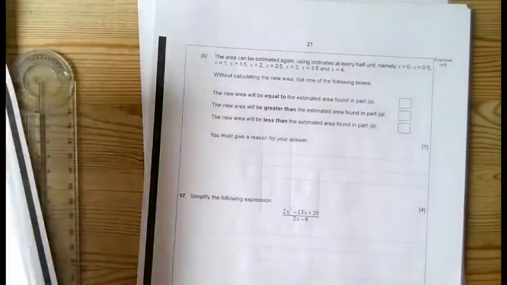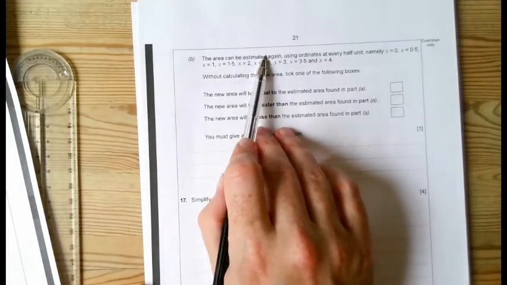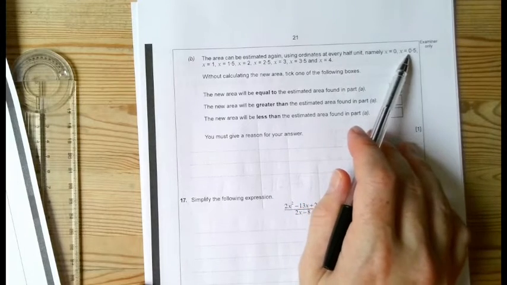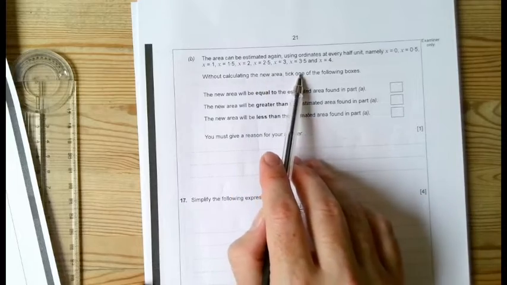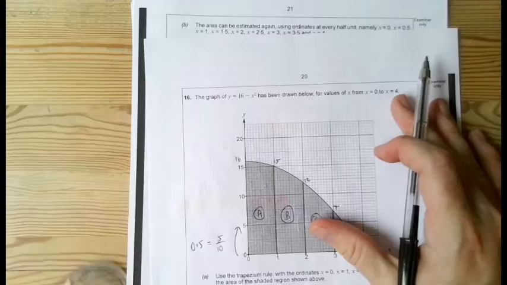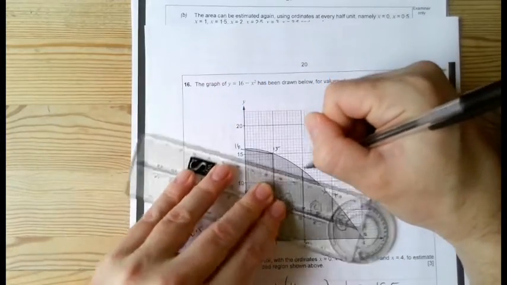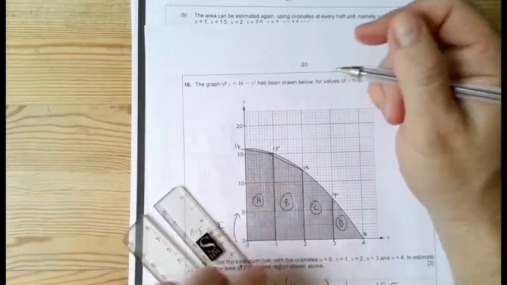Okay. Part B says the area can be estimated again using ordinates every half unit, namely x 0, x 0.5, and so on. It then says, without calculating the new area, tick one of the following boxes. Now, if I look at this, you can see that A is nearly a trapezium. If I join them up, that's pretty close, isn't it? That's pretty close as well, okay? But there is a little bit of area that comes over it.